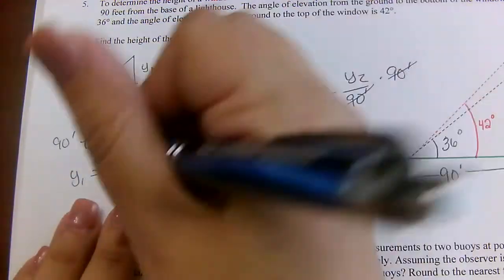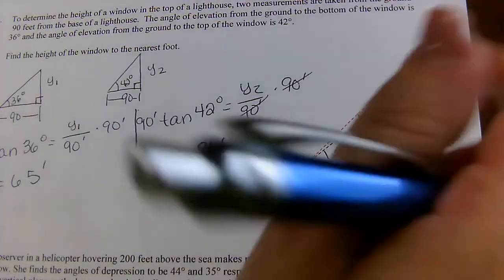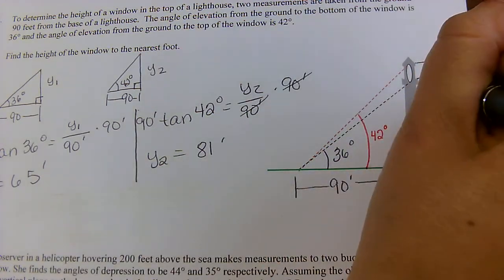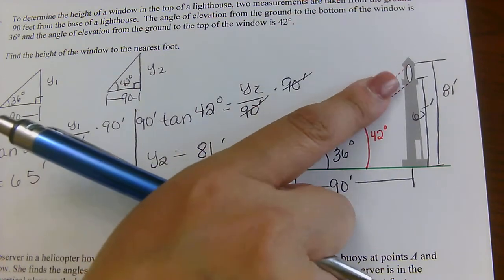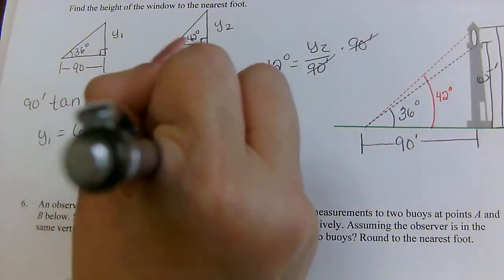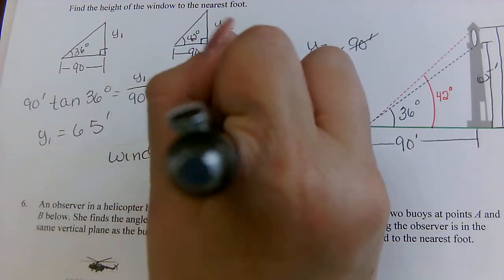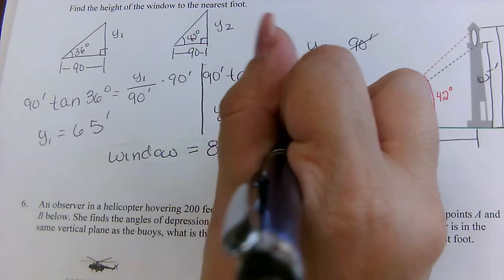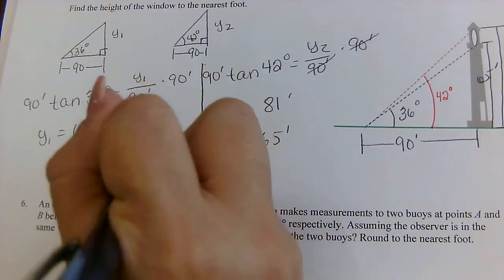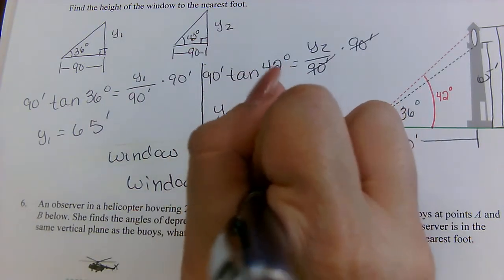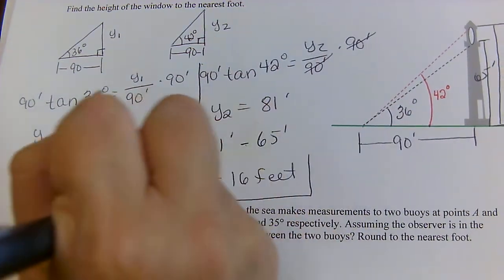So if we have the first height to be 81 feet and the second height to be 65, we can find out what the height of this window is. So our window will be equal to 81 feet minus 65 feet. So the window would be equal to 16 feet, and that will be our answer.